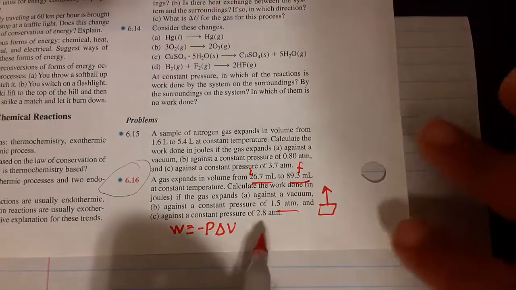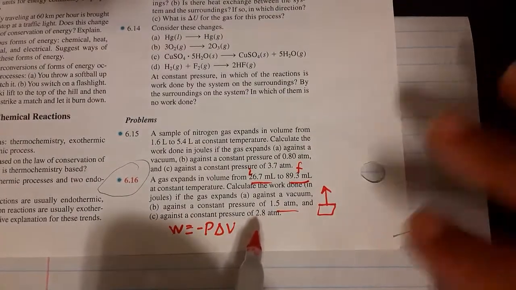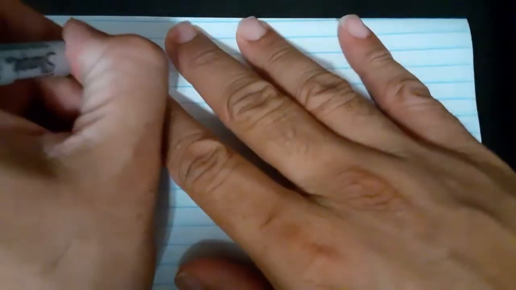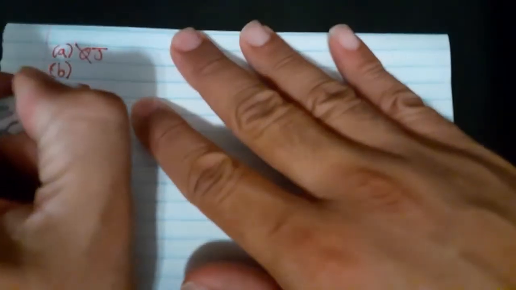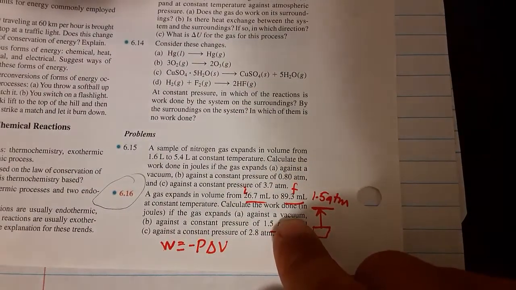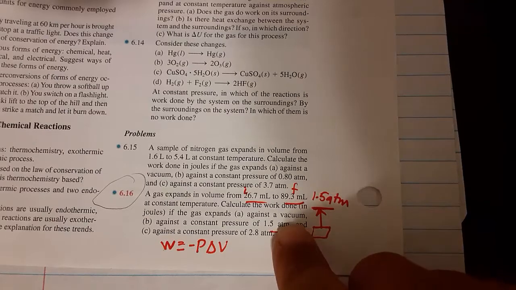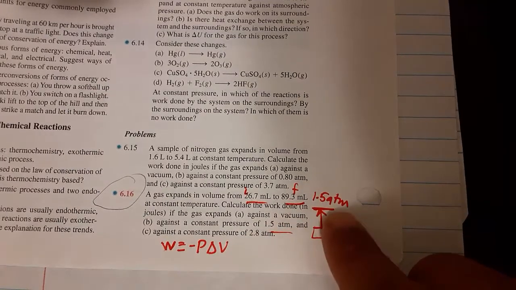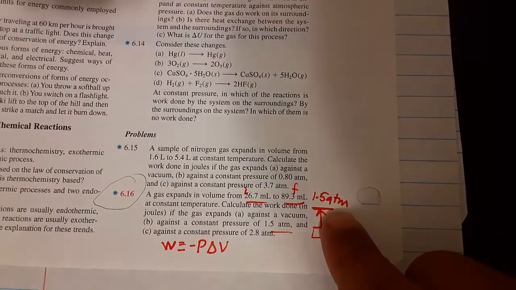So let's go ahead and solve this for part A, against a vacuum. So against a vacuum, it's going to be 0 joules. Against a vacuum, there's no interaction between surroundings and system. The system is not in contact with the surroundings, and the surroundings is not in contact with the system. But part B, so you'll do 0 joules of work in a vacuum because there's no interaction between the system and surroundings. What happens if this gas expands against an external pressure of the surroundings of 1.5 atmospheres?